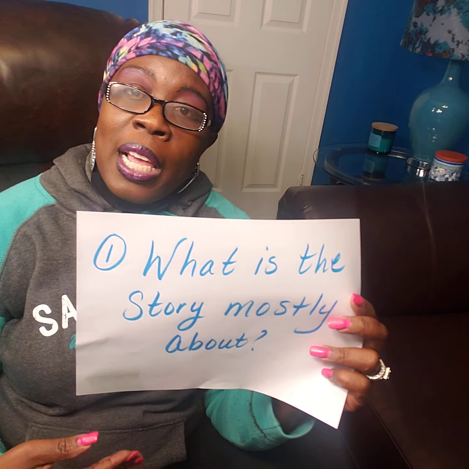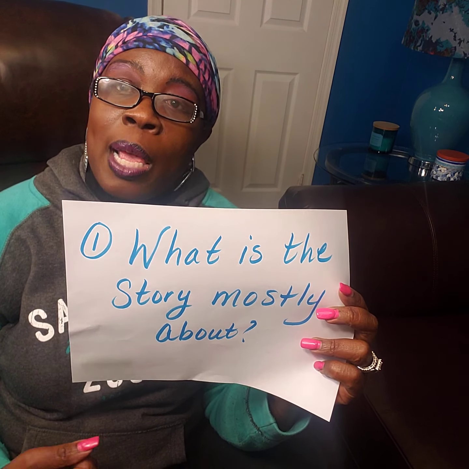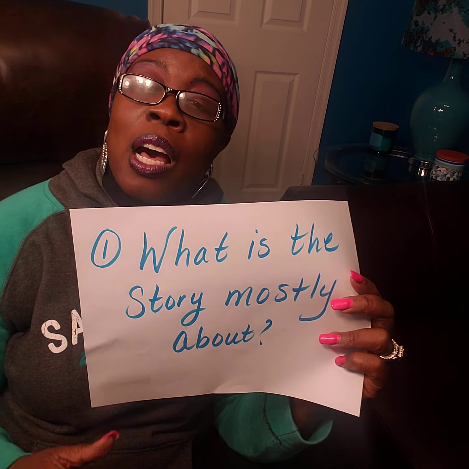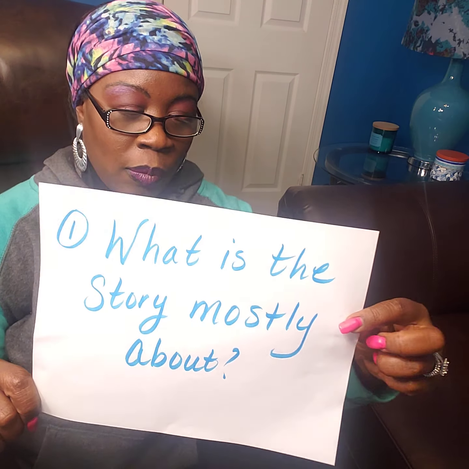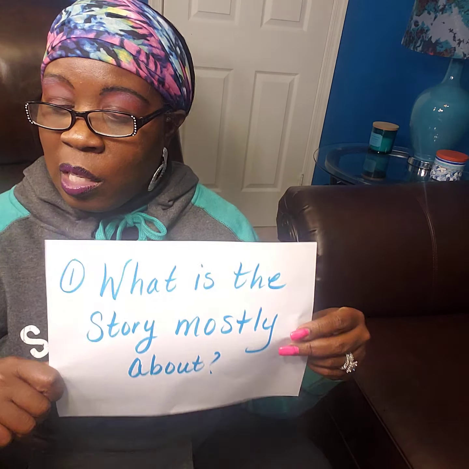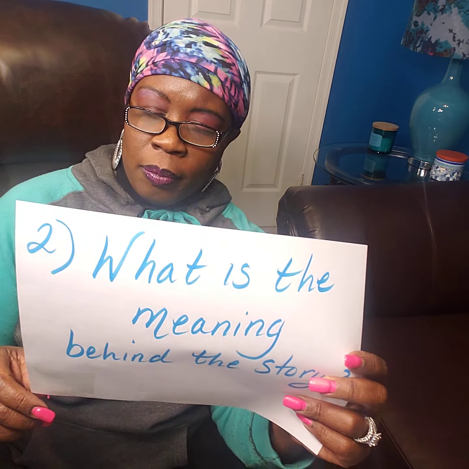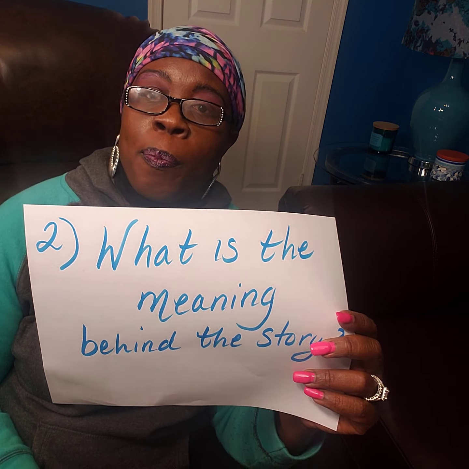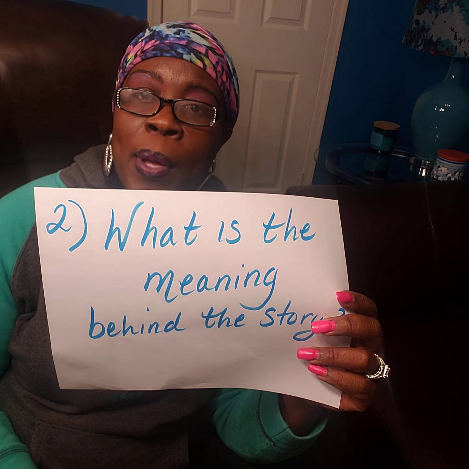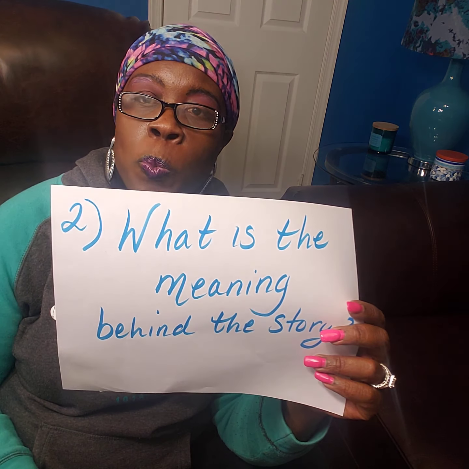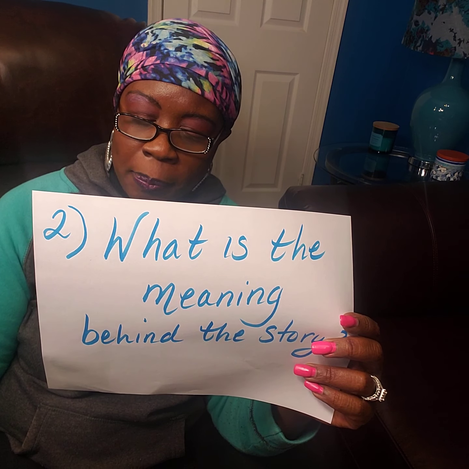So this story is mostly about a little girl named Sulwe who did not like the color of the skin that she was in. And if you said something similar to that, that's wonderful, because this is what this story is about. And then, secondly, what is the meaning behind the story? Let's think about that.